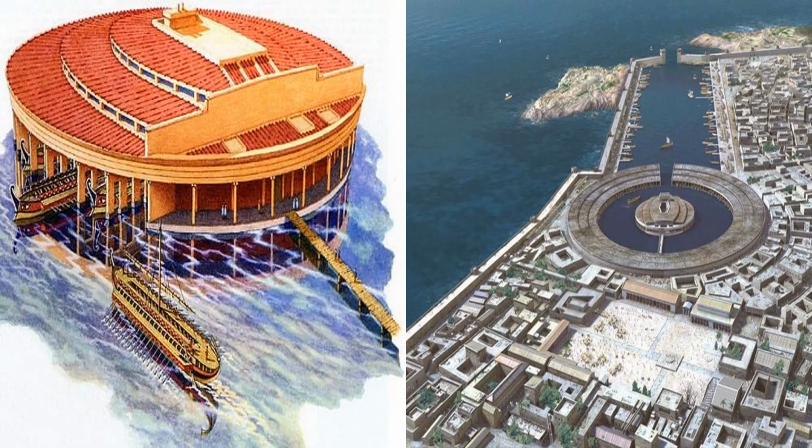This is a reconstruction of what may have been a shipyard slash naval base inside of the Kothon. Once again, highlighting the skill that the Carthaginians had, both as sailors and as shipbuilders.